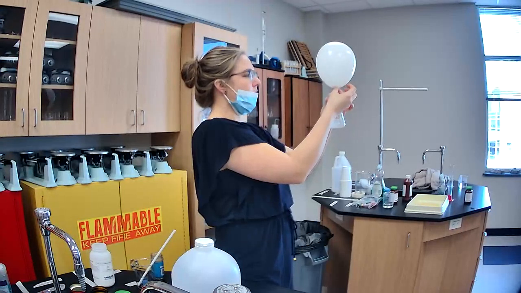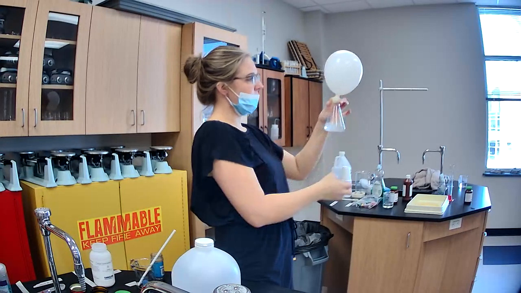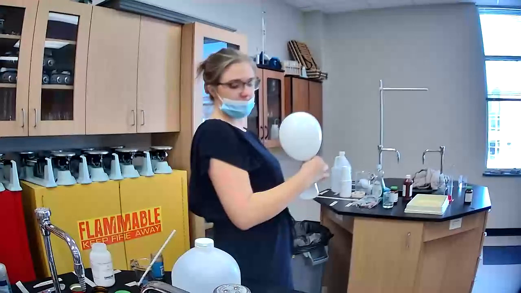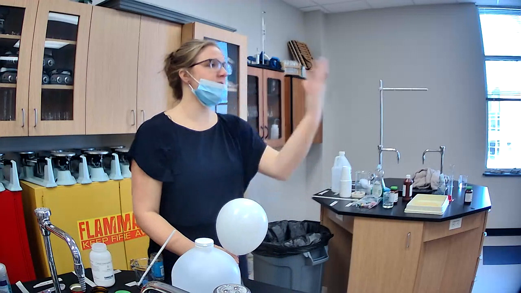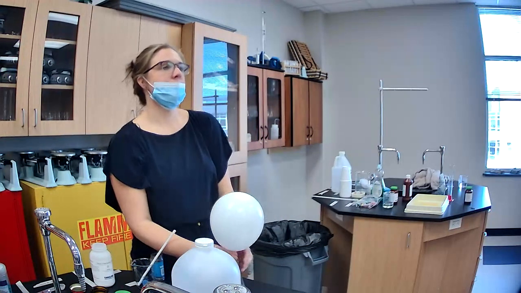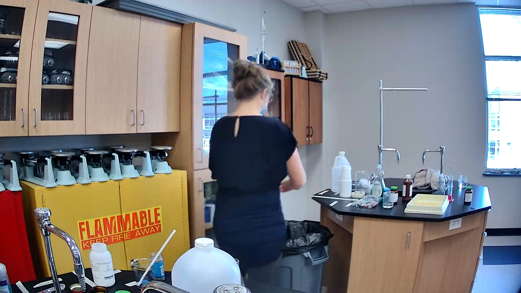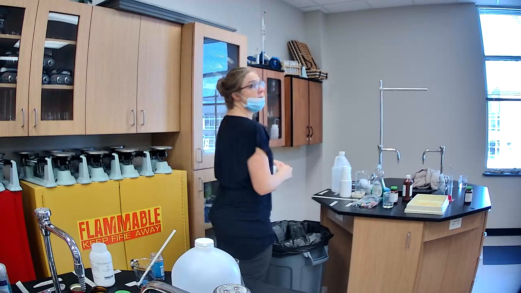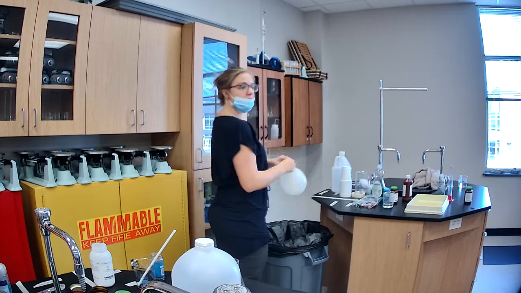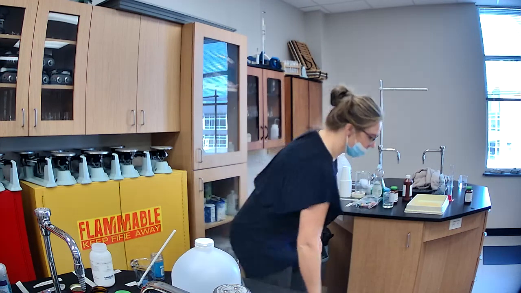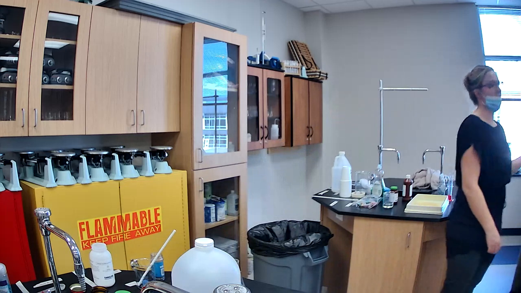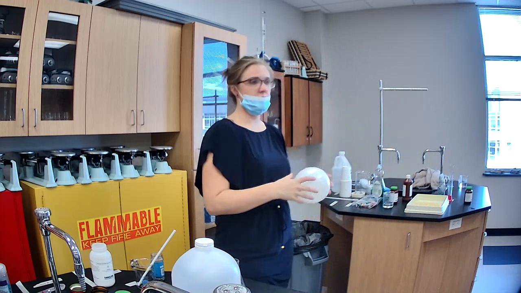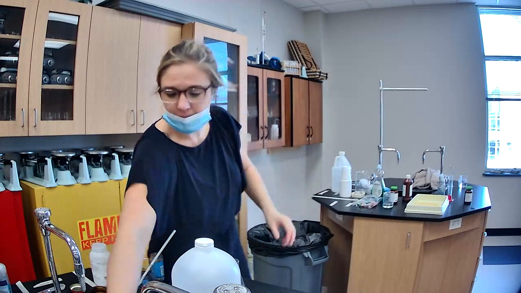Now, there's a little hole in the bottom of it, so it's leaking. You hear it? I hear it. Yeah. The reaction produces carbon dioxide gas, the same kind of gas that we expel when we breathe out. It's the same as if we were to blow the balloon up with our mouth. It's heavier than oxygen.